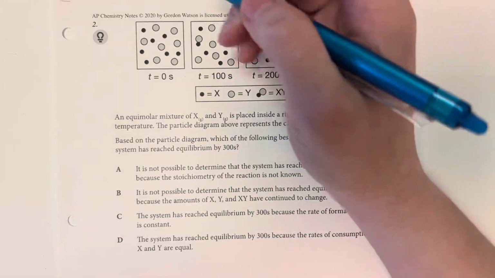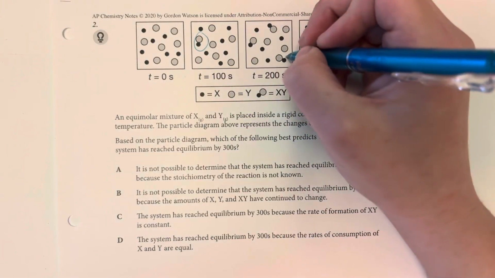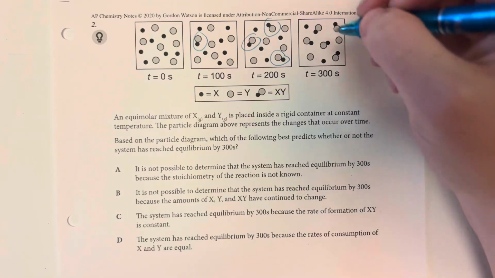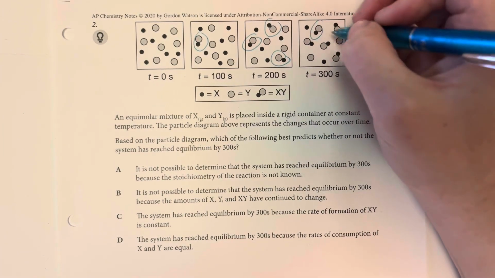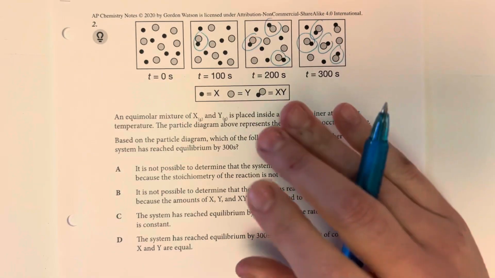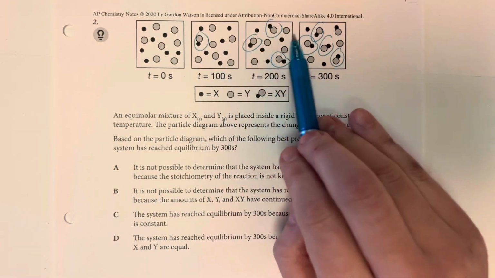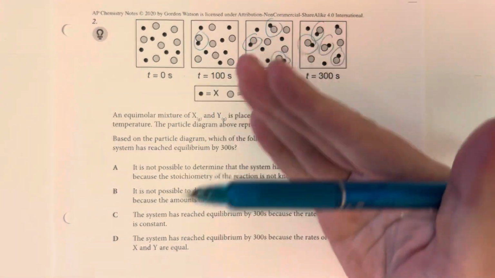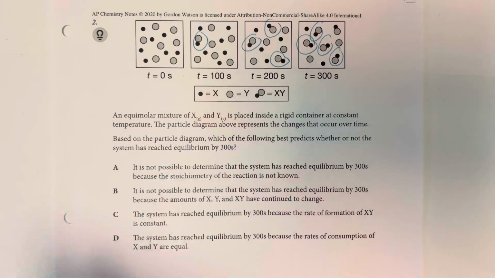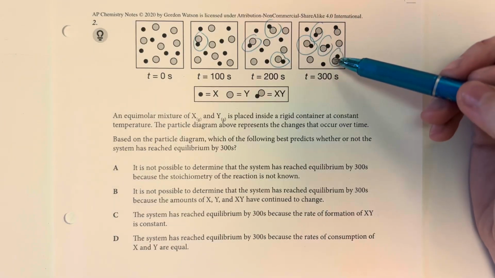At time 100, I have 1 product. At time 200, I have reached 3 products, and at time 300, I have reached 4 products here. So since I don't have any of these measurements where I have the same number of products and reactants in comparison, I have actually no idea if at time 300 I've reached equilibrium.